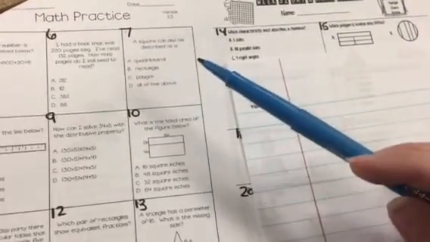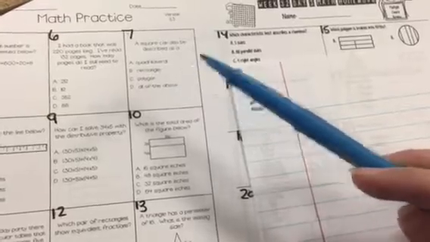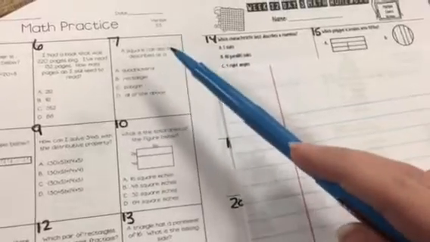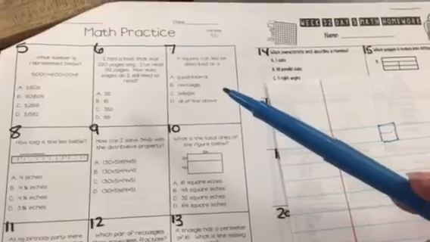Maybe 7. It says, a square can also be described as a quadrilateral, a rectangle, a polygon, or all of the above. Well, a quadrilateral means it has 4 sides. Since a square has 4 sides, yes, it is a quadrilateral. A rectangle is a shape that has opposite sides parallel. So these sides are parallel and these sides are parallel. And right angles. Well, since a square has all those things, then yes, it is a rectangle. A polygon is just a closed shape made of segments, not of curves. So it is a polygon. So our answer would be all of the above. So that'll help you on 7.